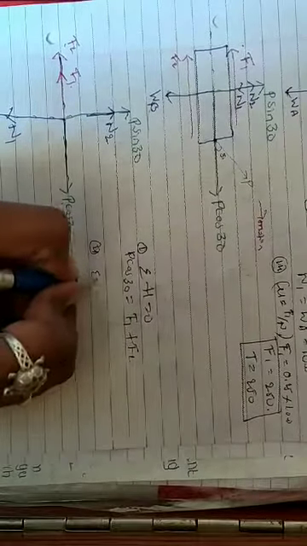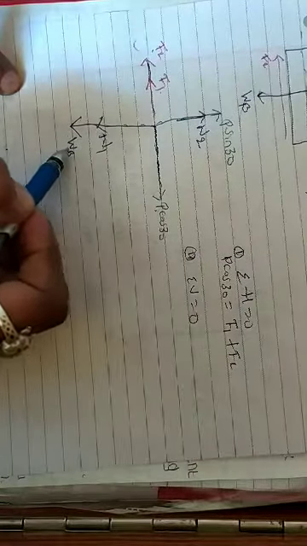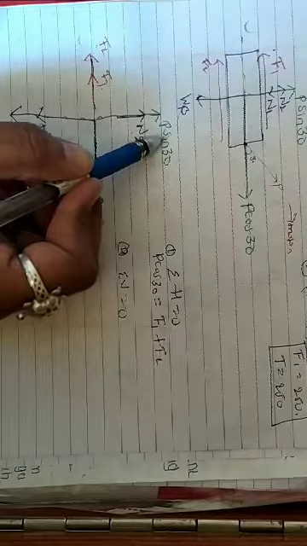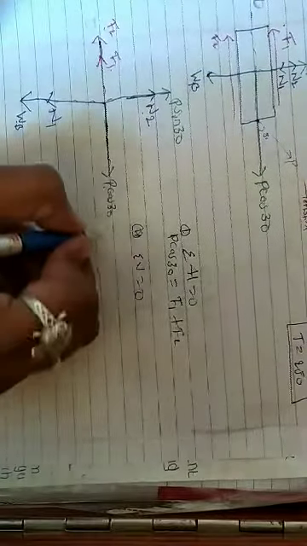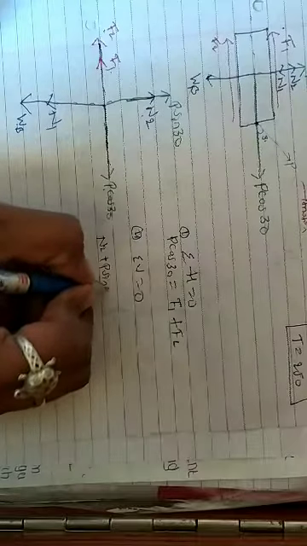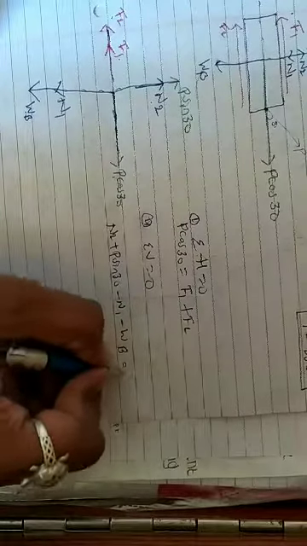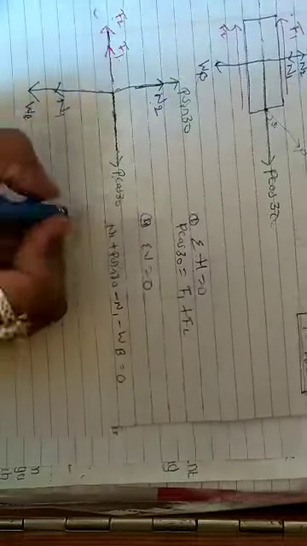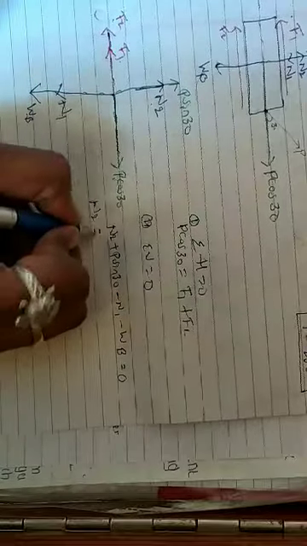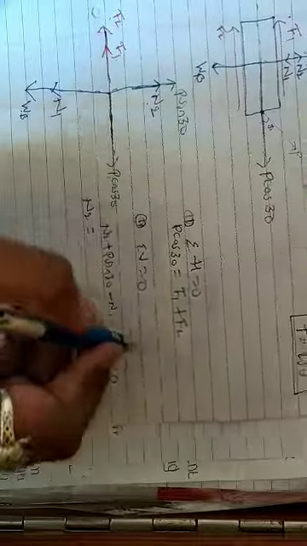Second condition, summation of vertical forces is equal to 0. So minus N1 minus WB plus N2 plus P sin 30 is equal to 0. So N2 is equal to N1 plus WB minus P sin 30.